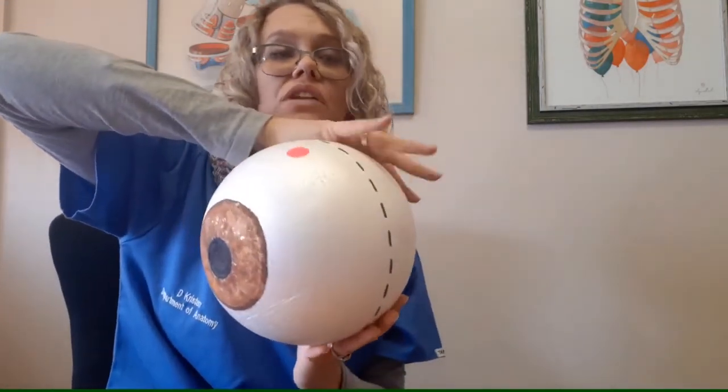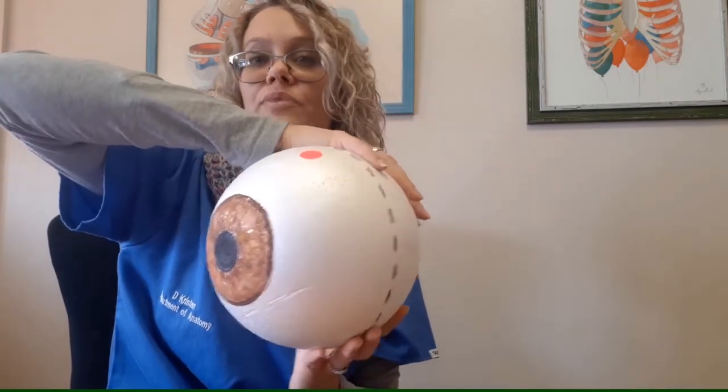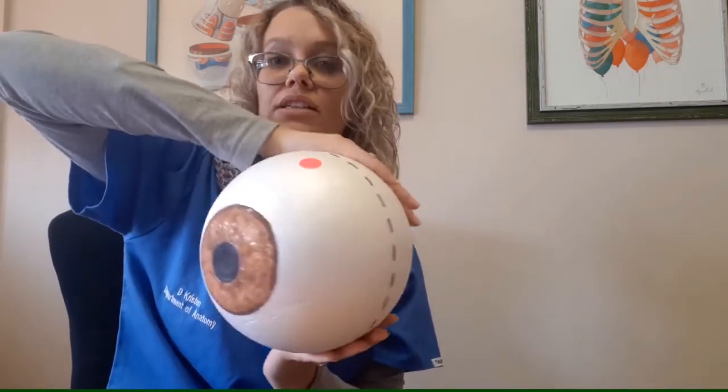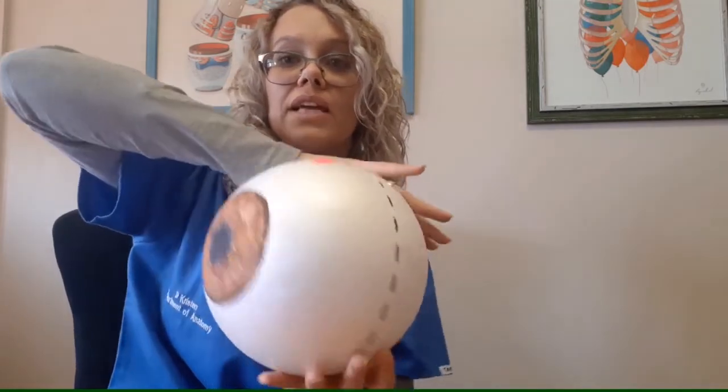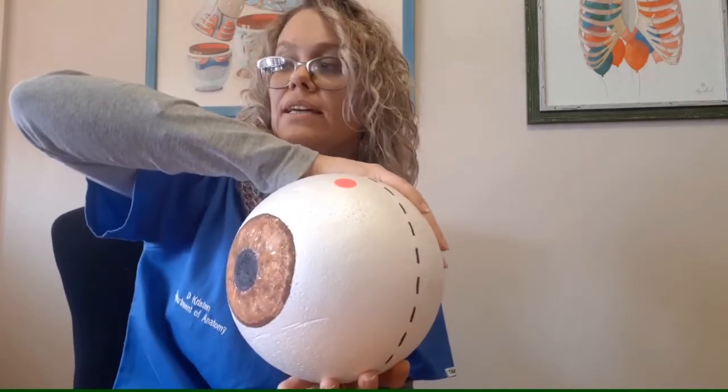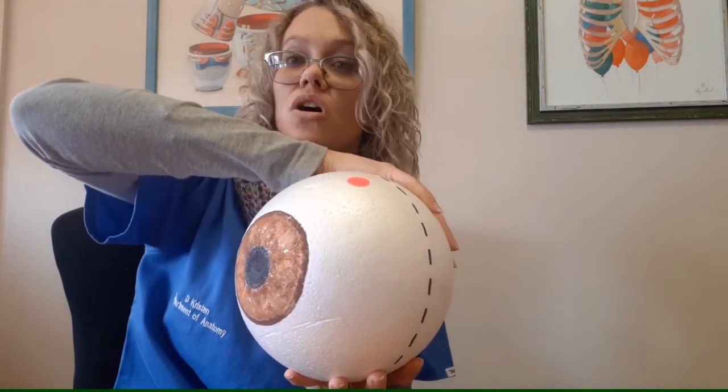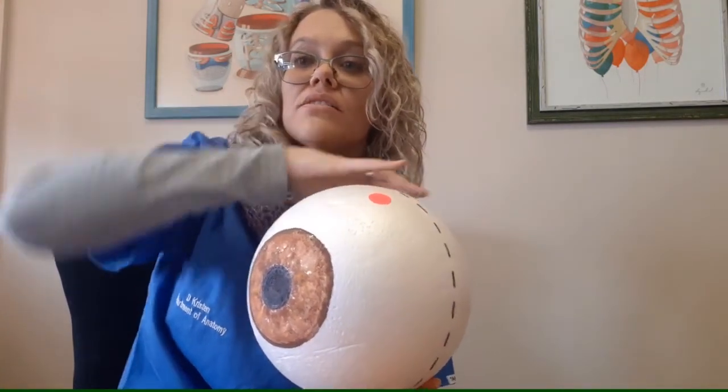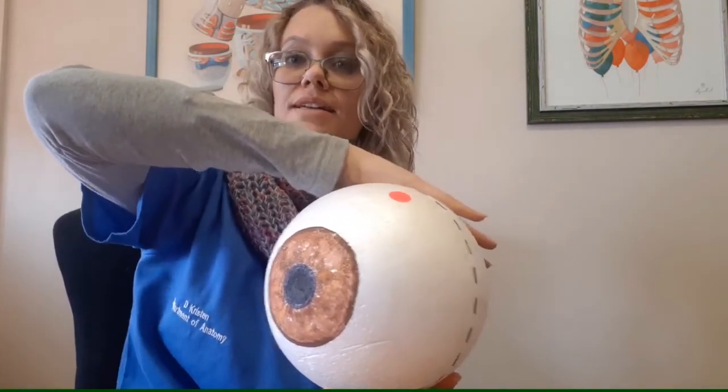So isolating those movements, already adducted, now you can test purely for superior oblique or inferior oblique. And remember, superior oblique is supplied by the trochlear nerve, the muscle that hooks around the trochlea, and everything else is supplied by the oculomotor nerve.